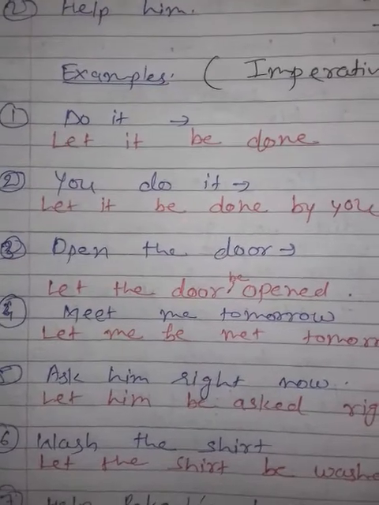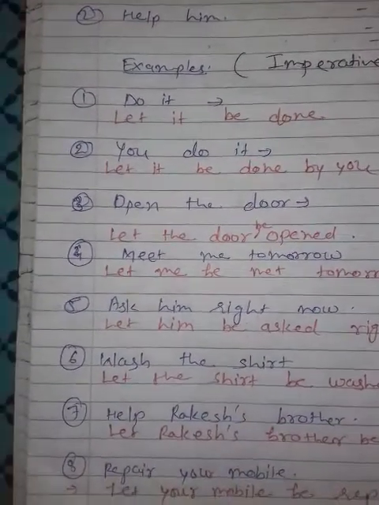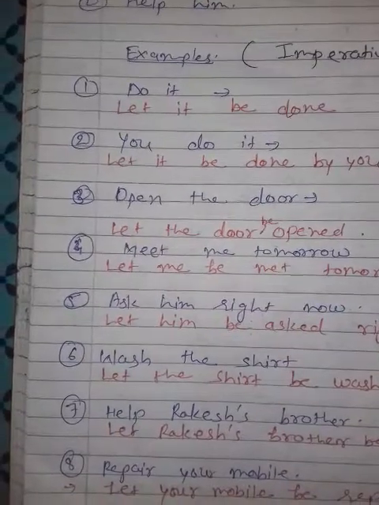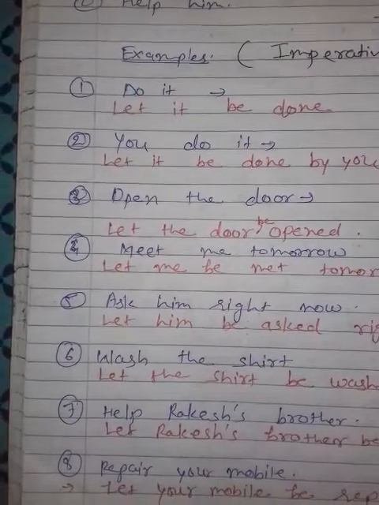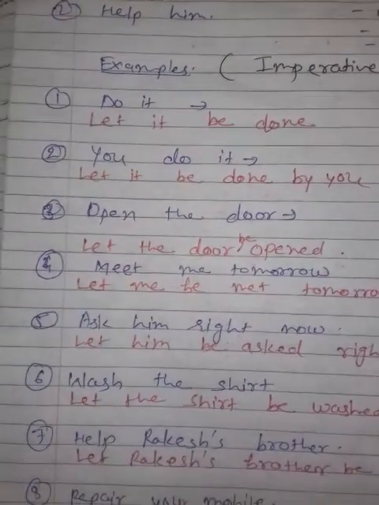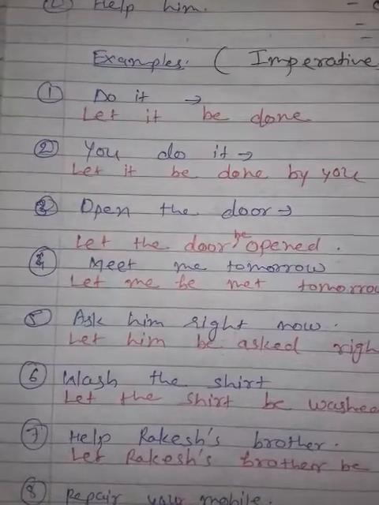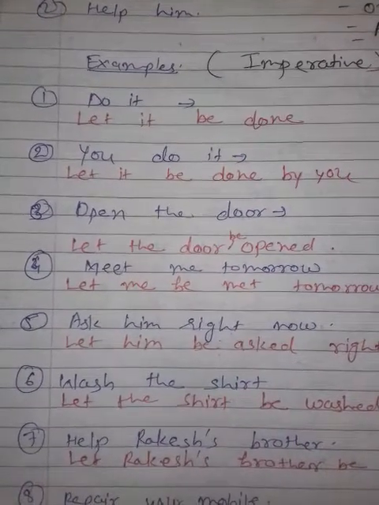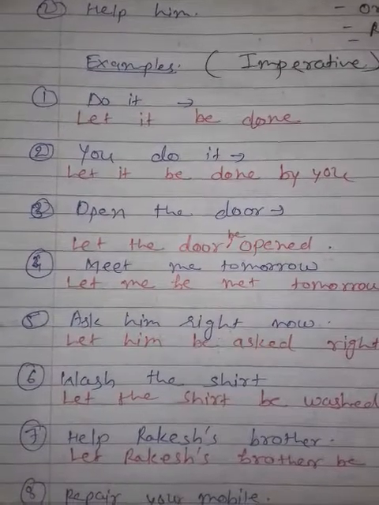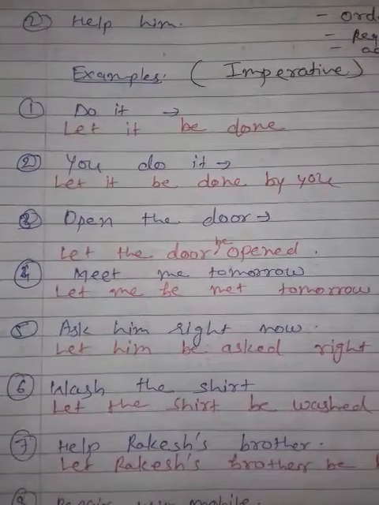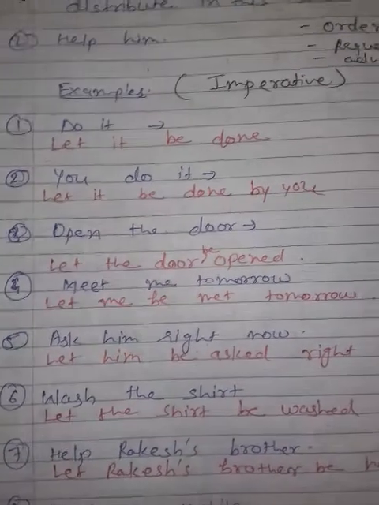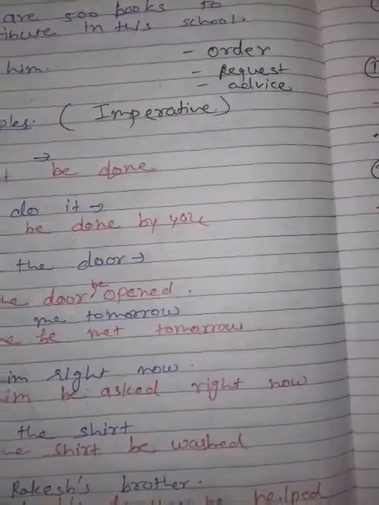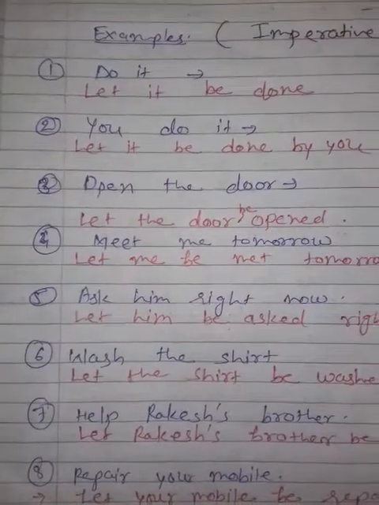Look at the examples. If a teacher says to their students, "Do it," this is an order. But when a student says to the teacher, "Please do it," this is a request. When a doctor prescribes medicine and says to the patient, "Exercise regularly," this is advice. So in these sentences you can see order, request and advice.